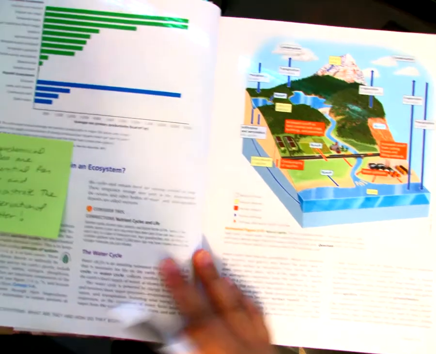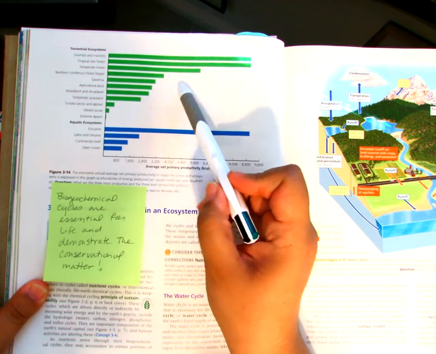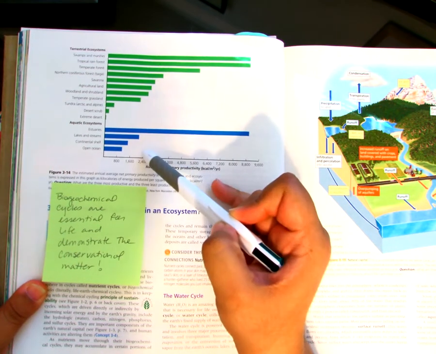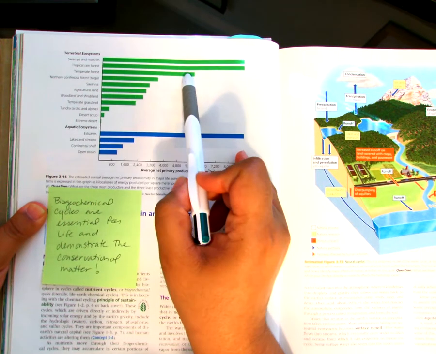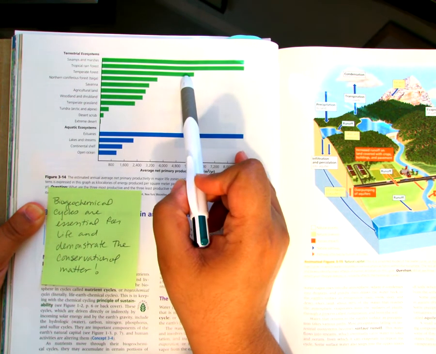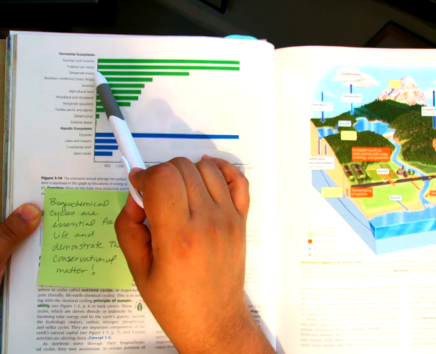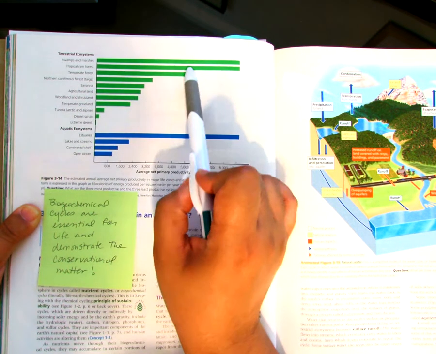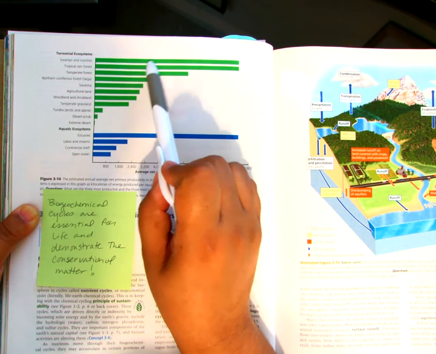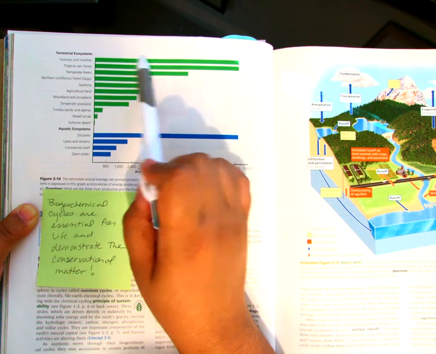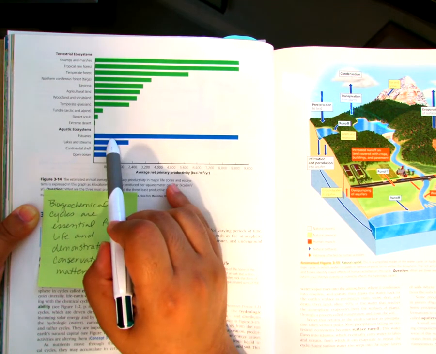All right, the other thing that you need to know about with primary productivity is this diagram up here. So when we talk about terrestrial versus aquatic ecosystems, you need to be aware that some of the most productive, meaning the areas that have the most photosynthesis happening, are places like swamps and marshes, tropical rainforests, and those are the two highest ones, and then temperate forests are the next one. But for the most part, for terrestrial or land-based ecosystems, it's swamps and marshes, and then tropical rainforests. And then for aquatic ecosystems, it's estuaries.